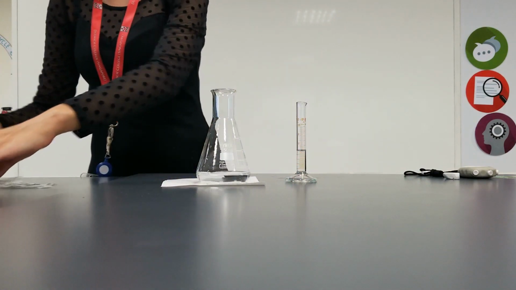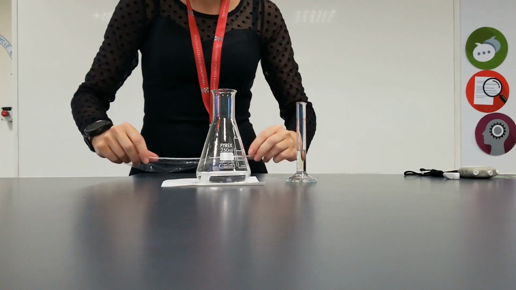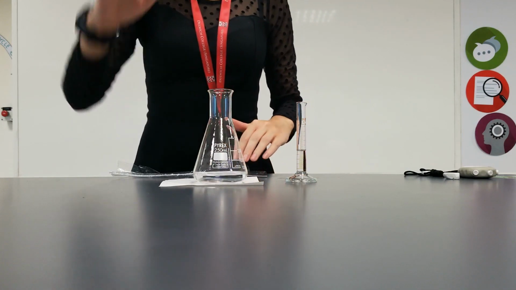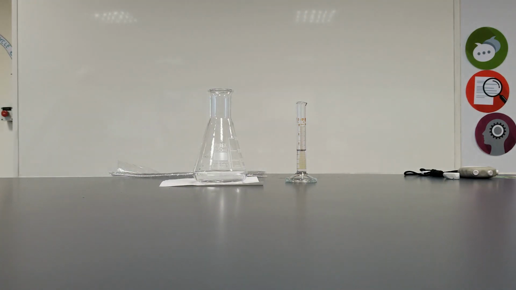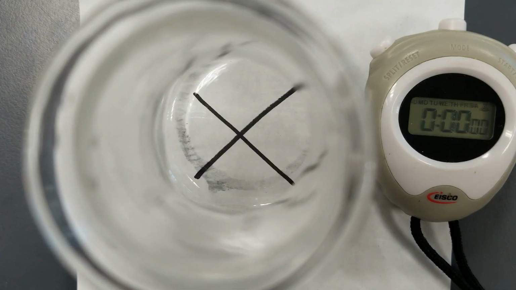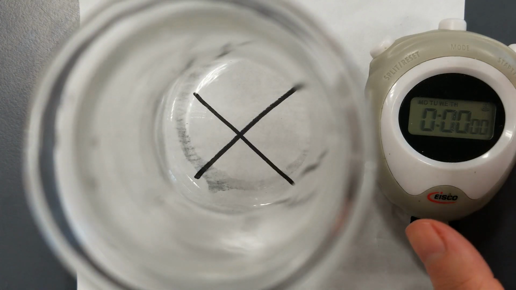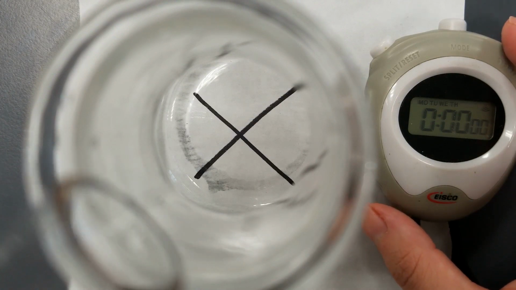I have my cling film ready for the start, and I'm going to position you over the cross now so that you can see it disappearing. Okay guys, so this should be our highest concentration, so hopefully this will have our highest rate of reaction as we would predict. So we're ready to go.